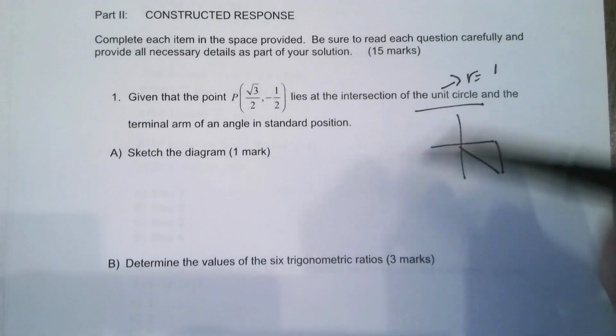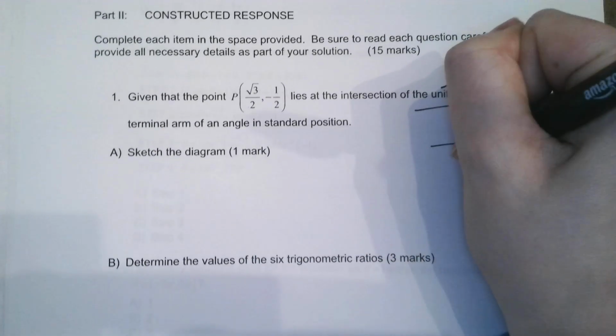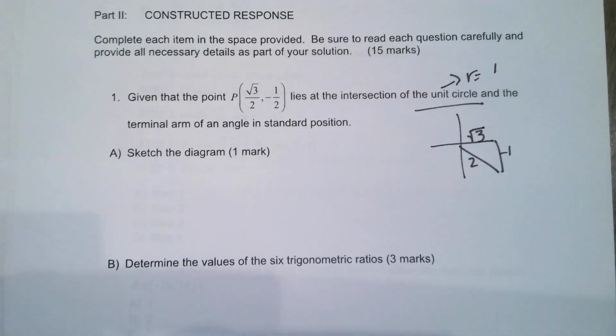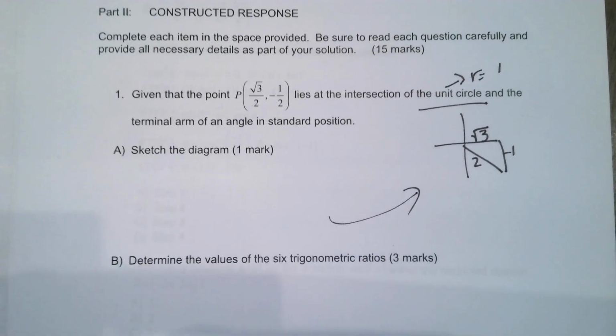So cosine is adjacent over hypotenuse, root 3 over 2. Sine is opposite over hypotenuse, so you can label your triangle like this. Sketch the diagram. Part 1. Beautiful. Done.